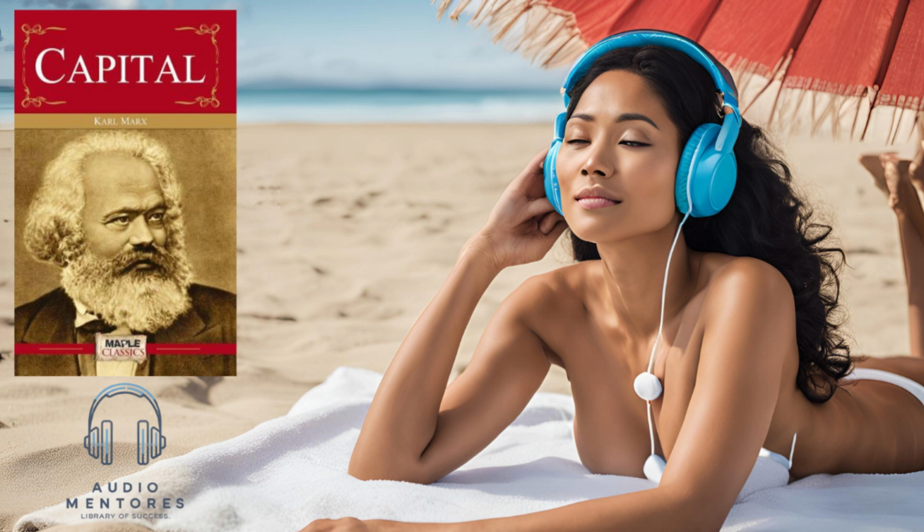For Marx, the only solution to eliminate the exploitation and oppression that the capitalist state sustains is a revolution that overthrows the capitalist system and establishes a new social and economic organization based on collective ownership and the abolition of classes. Chapter 18. The Primary Accumulation of Capital.